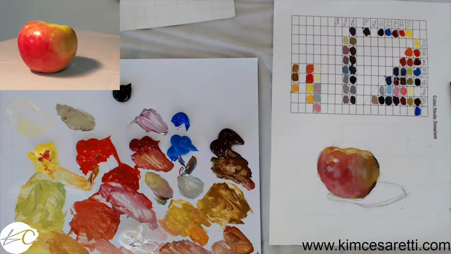That's right. You got some great colors in there. Yeah, that's good.